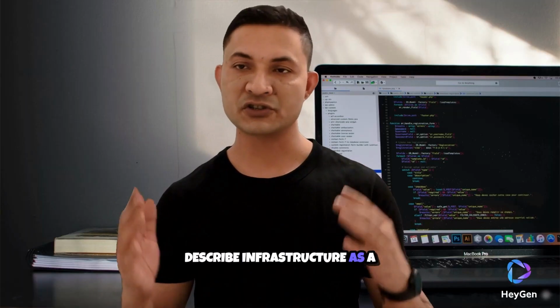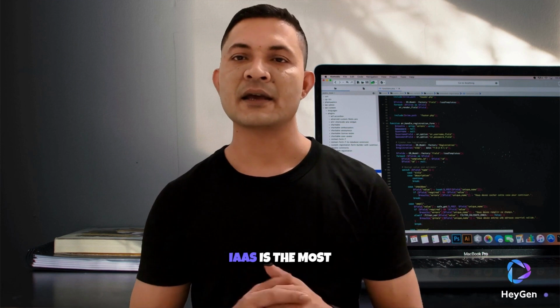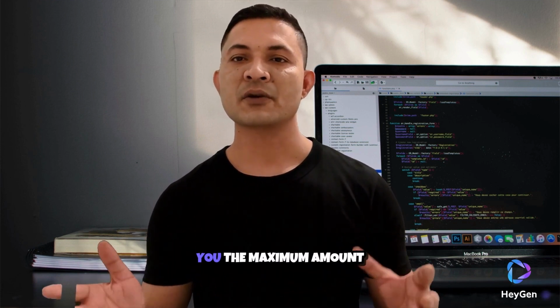Describe infrastructure as a service. Infrastructure as a service, IaaS, is the most flexible category of cloud services as it provides you the maximum amount of control for your cloud resources.